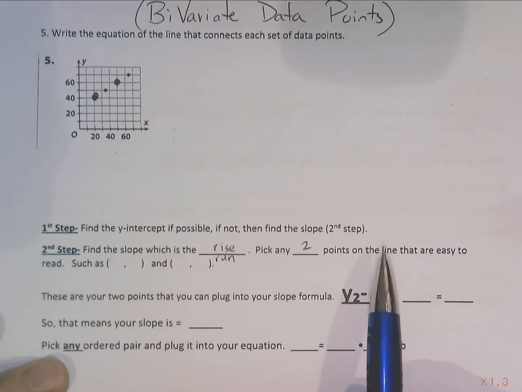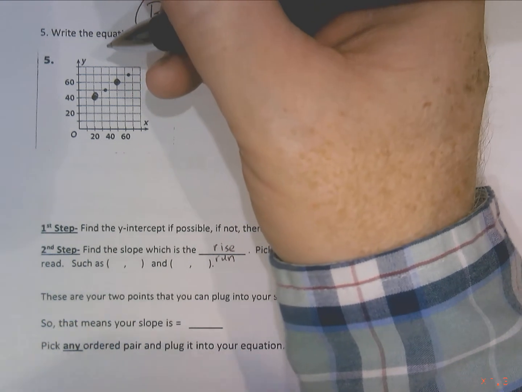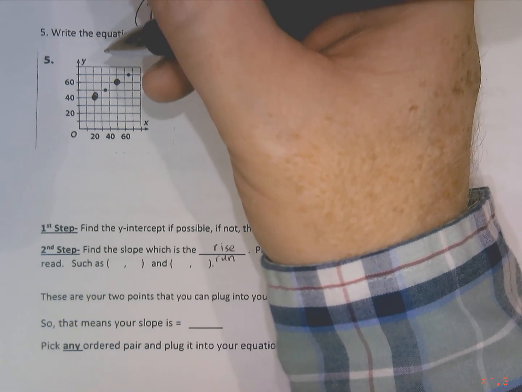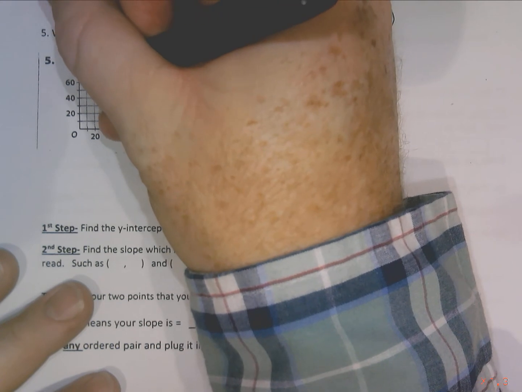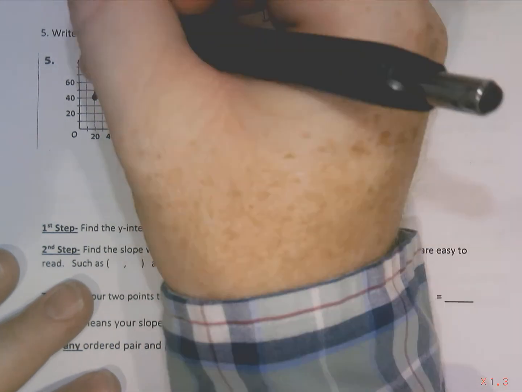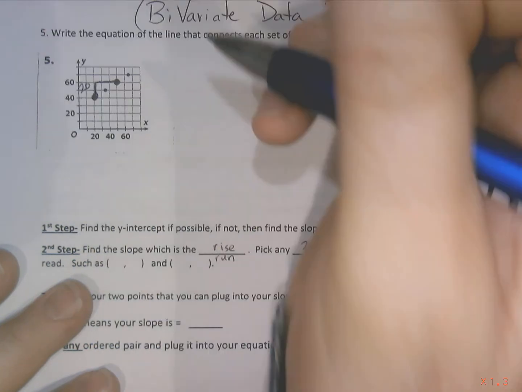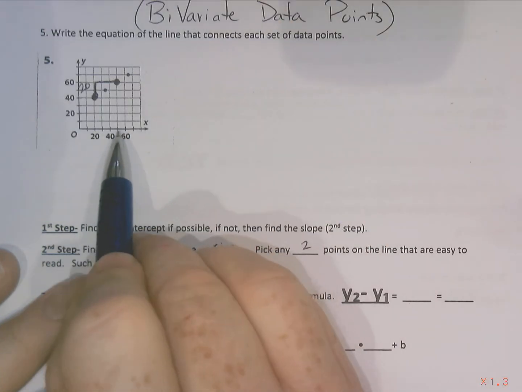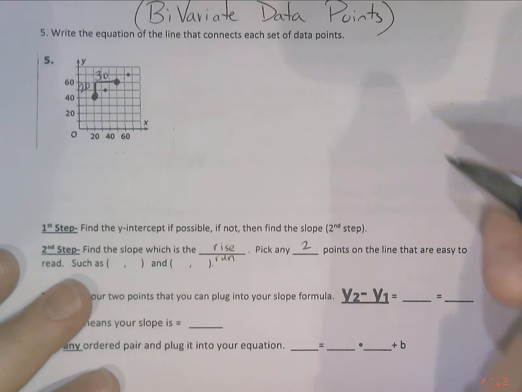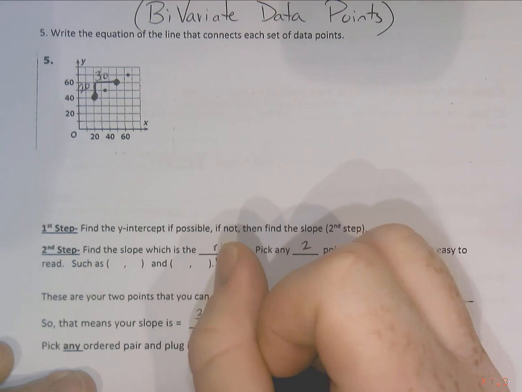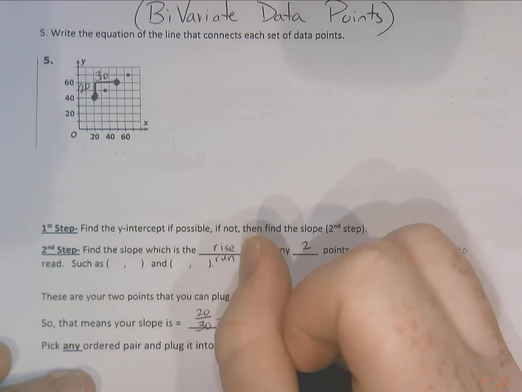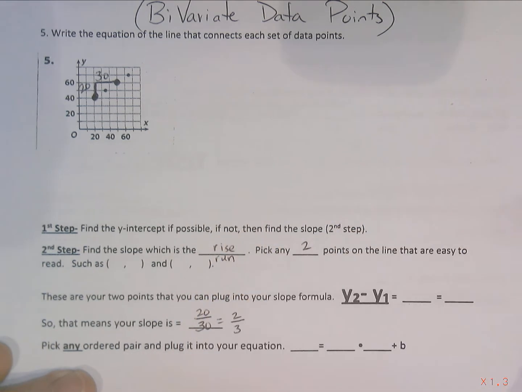So here, what we want to do is go from the first dot to the third dot. We want to go from the 40 up until we hit 60. So that's an increase of 20. So it goes up 20, and then it goes from 20 to 50. So that means that's a run of 30. So the rise is 20 over 30, which is 2/3 in lowest terms, right? That's going to be your slope.